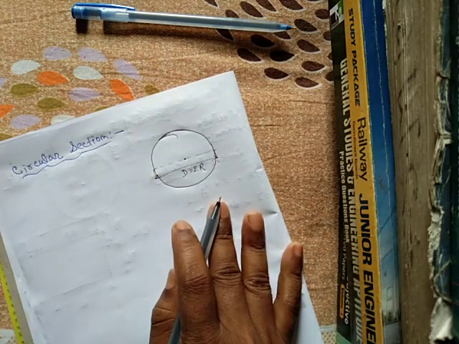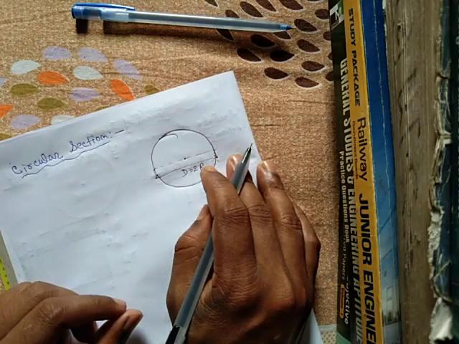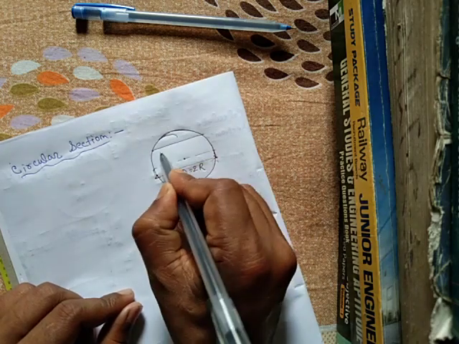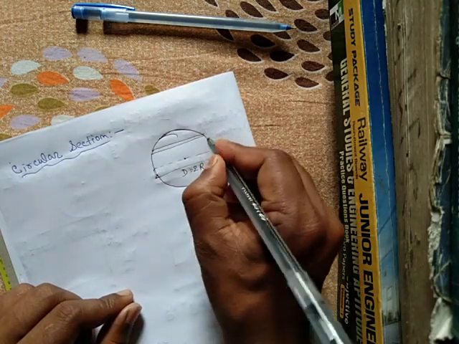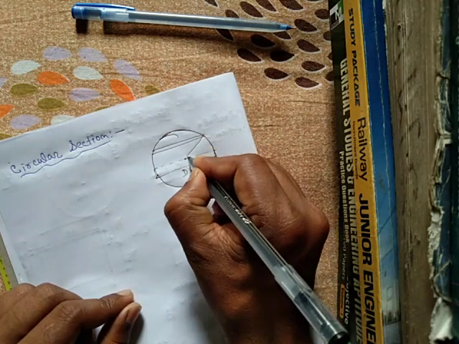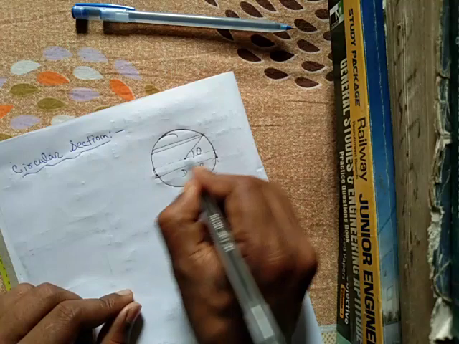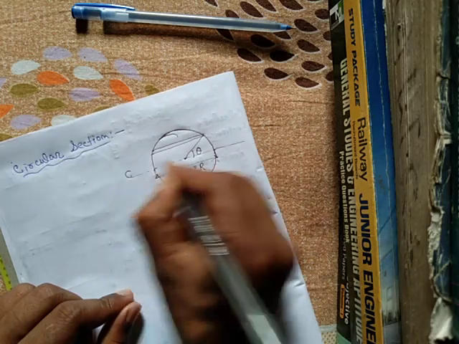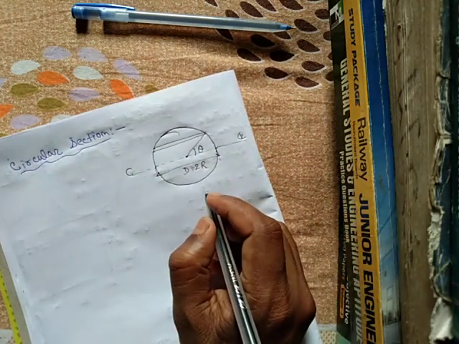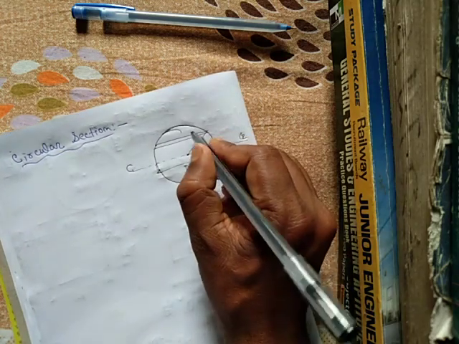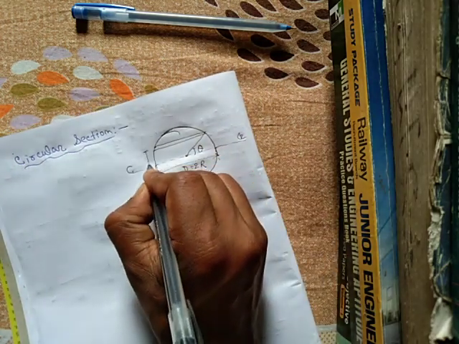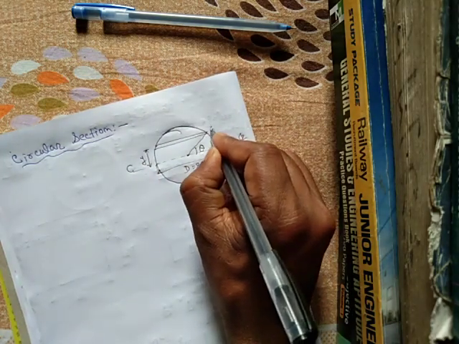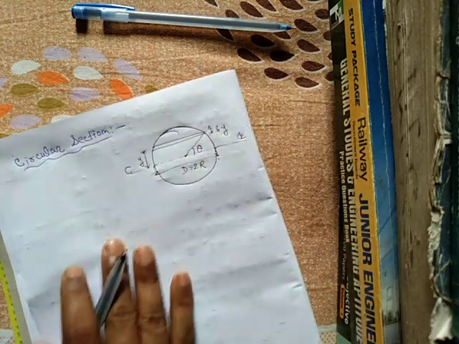Let me consider a small elementary area, a small strip at theta degree angle from the center, meaning from the neutral axis or CG. The distance of the small elementary strip from CG is y, and the depth of the strip is dy.